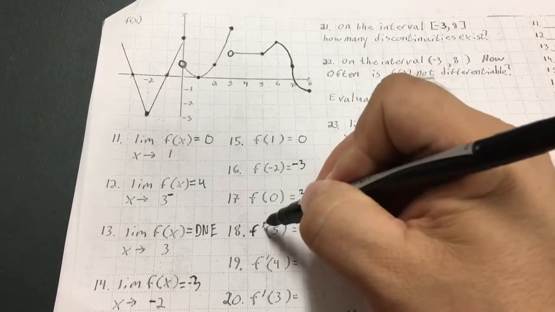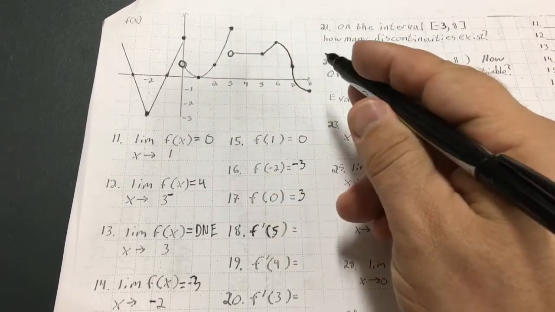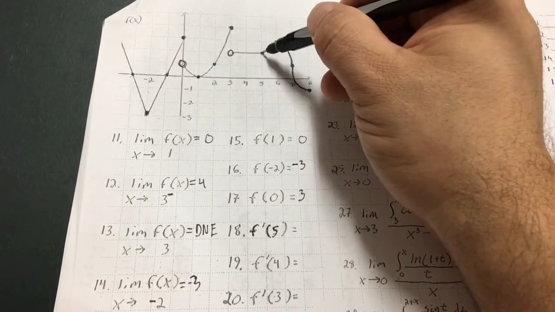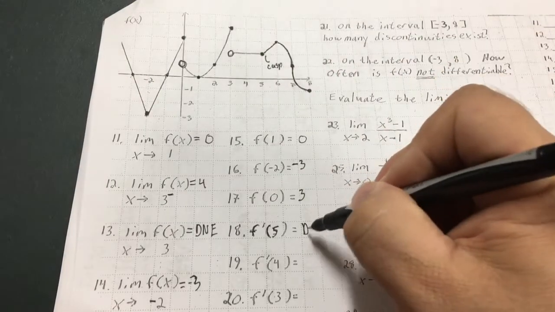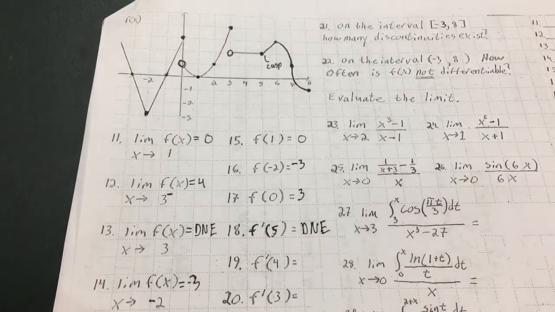Now, they want to know the derivative of that graph at x equals 5. At x equals 5, I'm finding the slope at that coordinate. And because that's a cusp, there's no slope there. That's a DNE. You can't differentiate at a cusp, at that sharp edge.